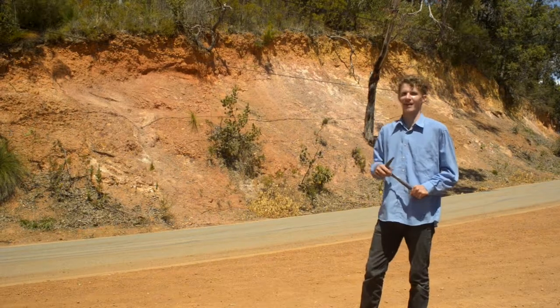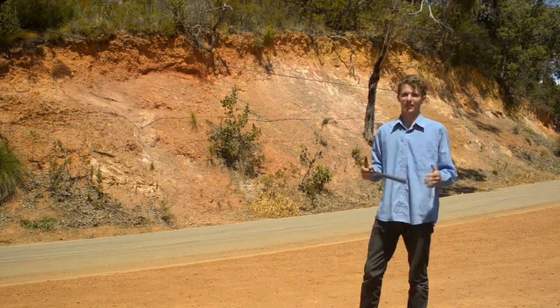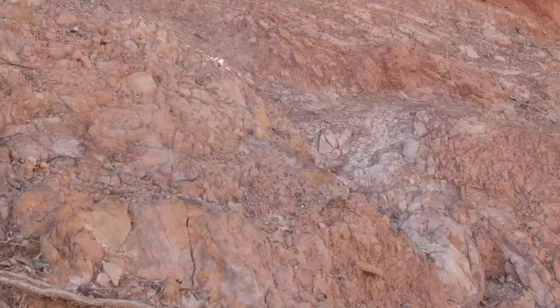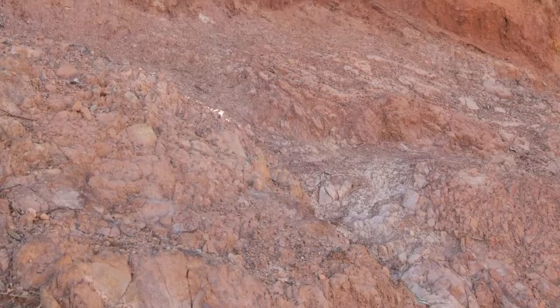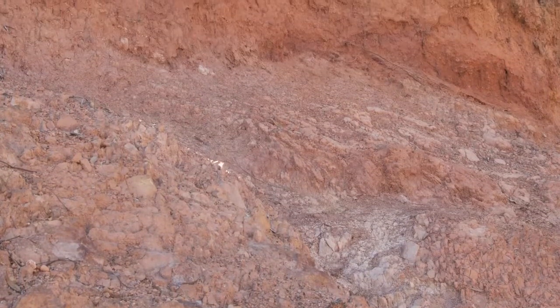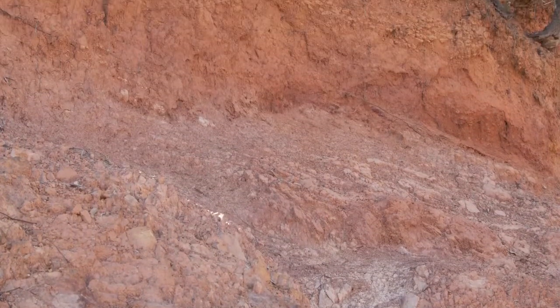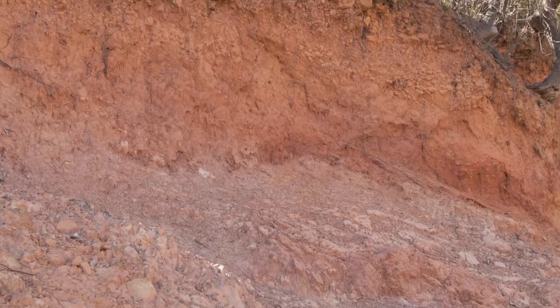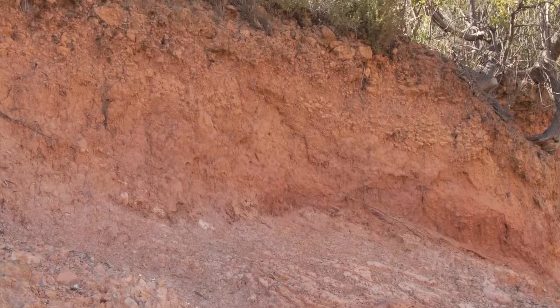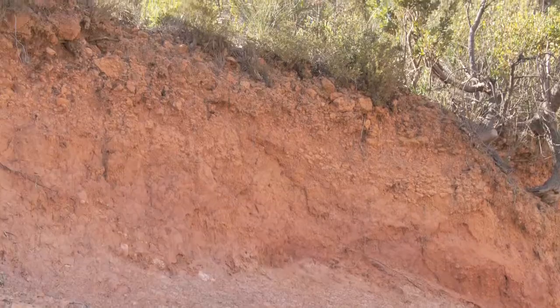This road cutting helps us understand the process of laterite formation. Here, we can see weathered granite. Over time, it's broken down to form clay and sand. Closer to the surface, there's a layer of laterite.